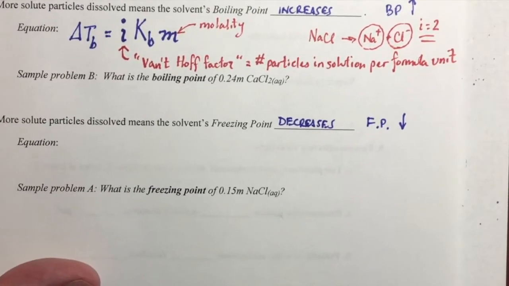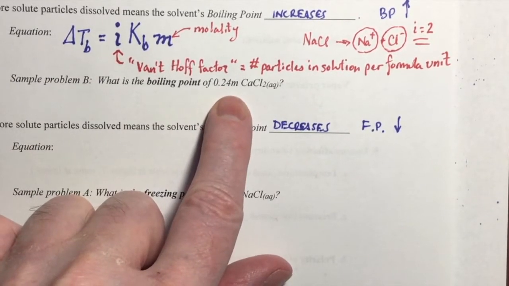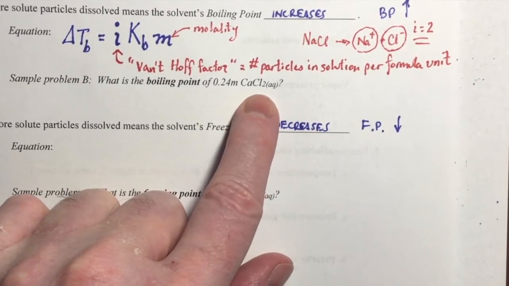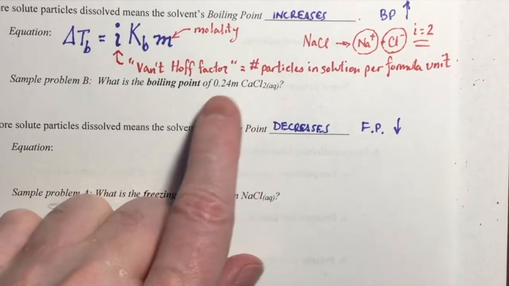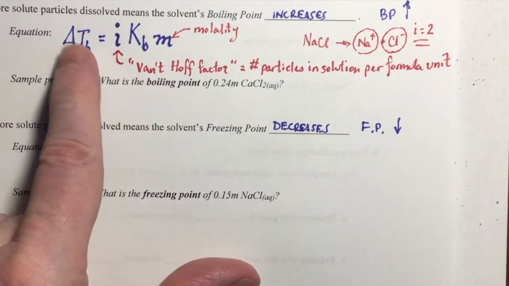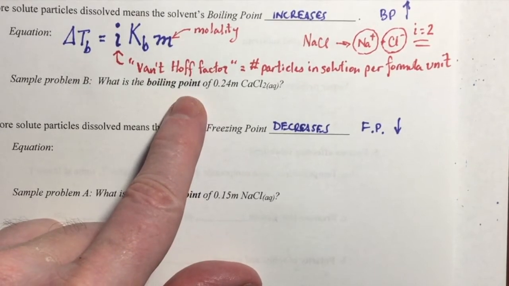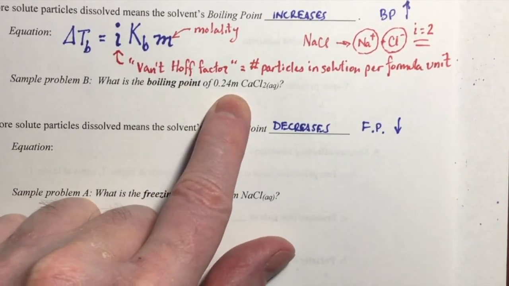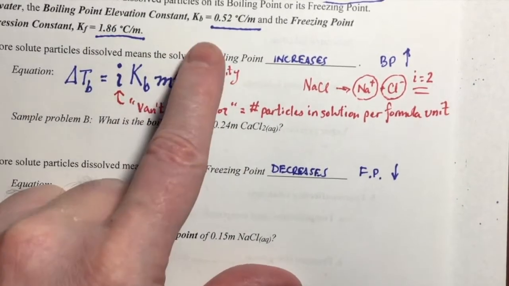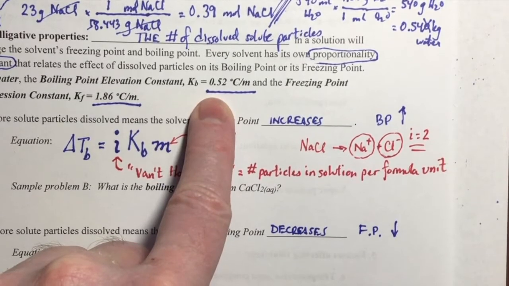So with that in mind, I've given you a sample problem here. What is the boiling point of a 0.24 molal solution of aqueous calcium chloride? So pay attention to a few things when you do this problem. You're asked for the new boiling point, not just to calculate the change. So you're going to have to calculate the change and then add it to 100 degrees Celsius. There's your molality, there's your lowercase m. We're going to get K sub B from this value right here, the boiling point elevation constant for water.